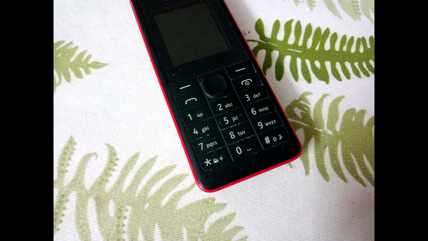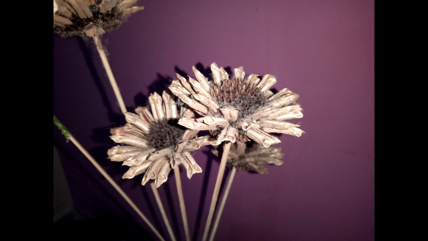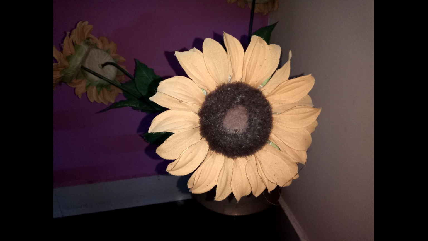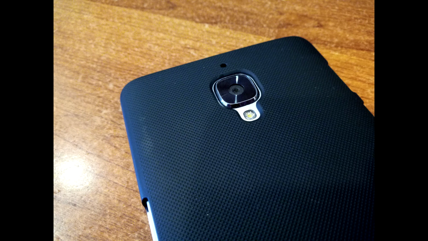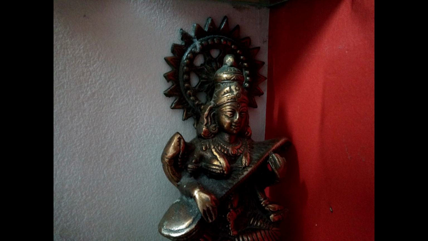Now the flash is also there. There's a dual tone LED flash, and what happens with a flash is that the colors do get washed out when you apply the flash. So that's one issue. If you're taking photos, especially the close-up images, they tend to get the colors washed out when you're using the flash. So these were the low light images taken with the Moto M and using the flash as well.